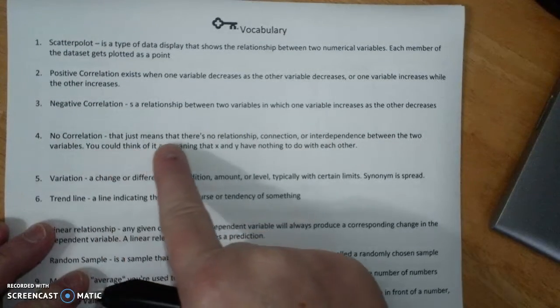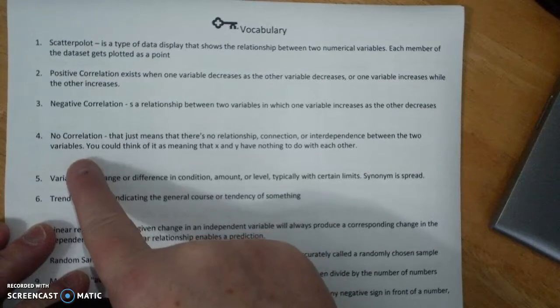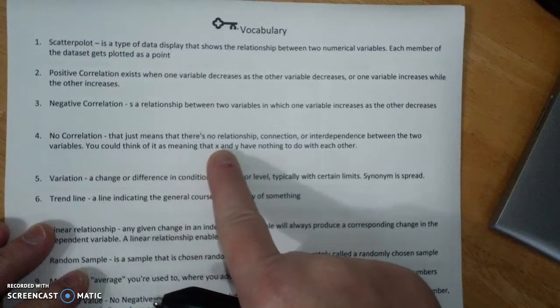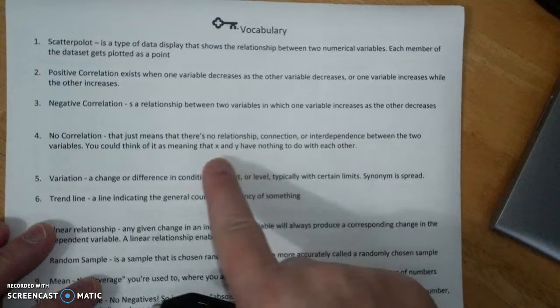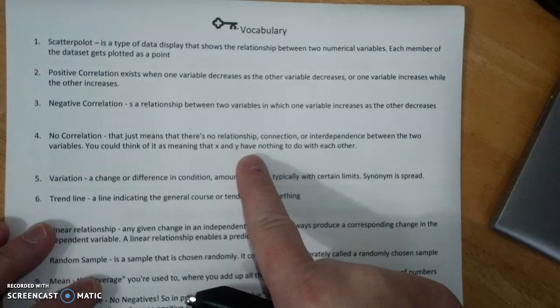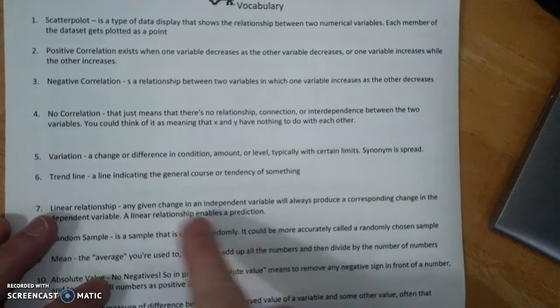No correlation, that just means there's no relationship, connection, or interdependence between the two variables. You could think of it as meaning that x and y have nothing to do with each other. And when you're answering questions about no correlation, if I say, hey, this depends on this, and you go, no, it doesn't, it has nothing to do with it, your answer will be no correlation.